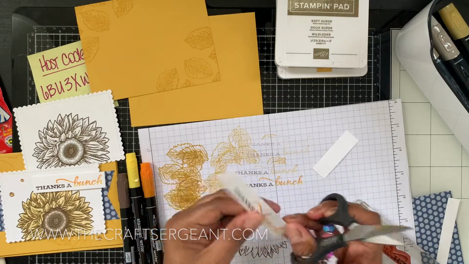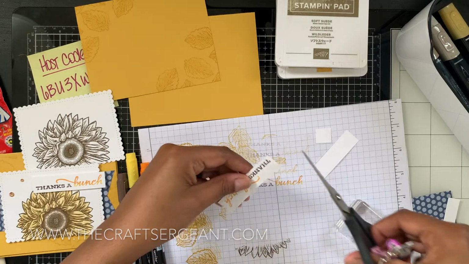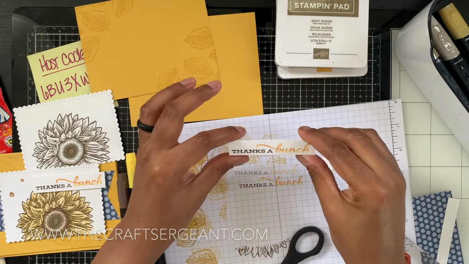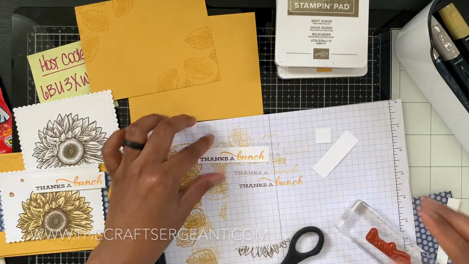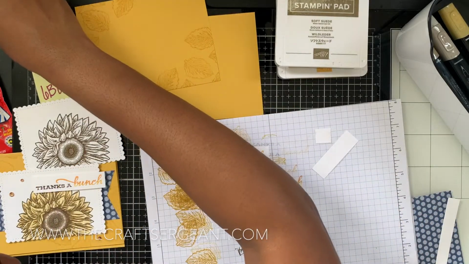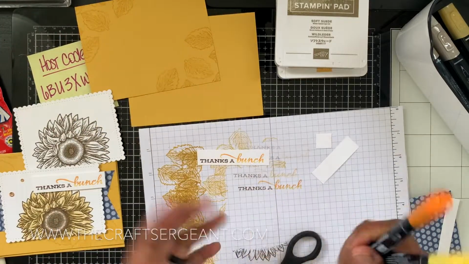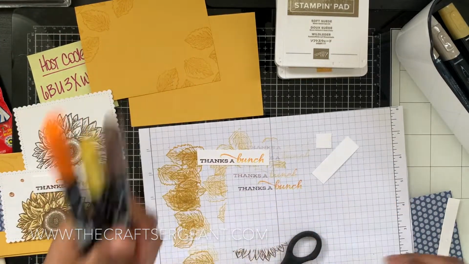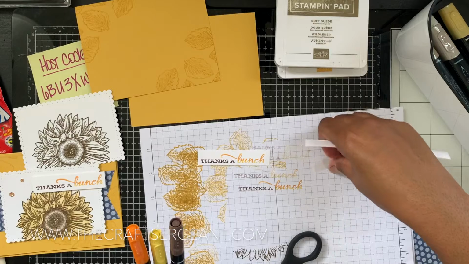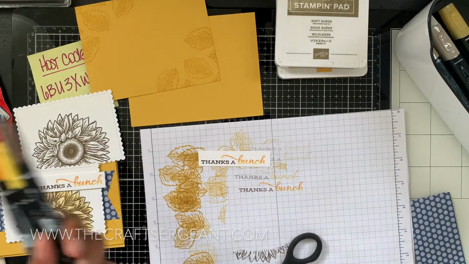All right, so now we're going to just cut this little guy down just like this. And there we go. Isn't that pretty? I love that. I love stamping with those Stampin' Write markers. And this is something new. This is something I recently experimented with. And now I'm in love. And now I got to get all the markers.